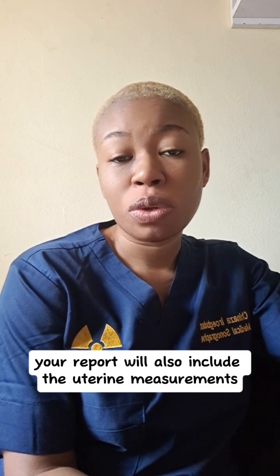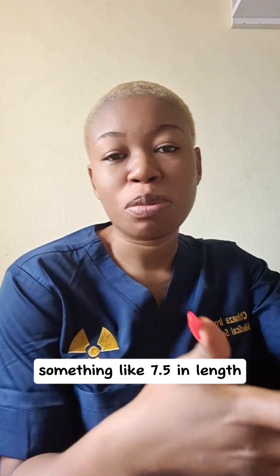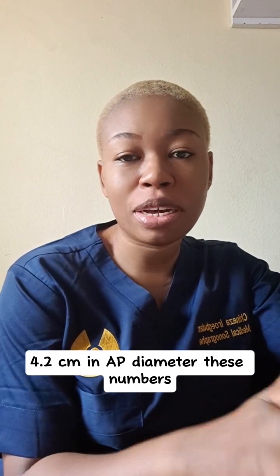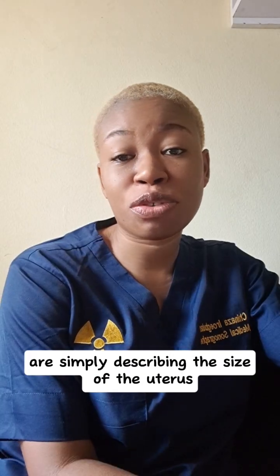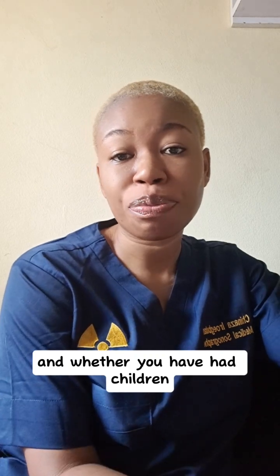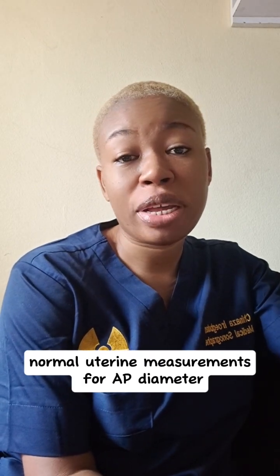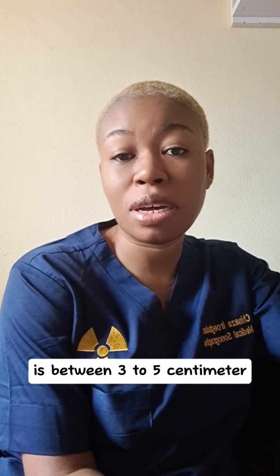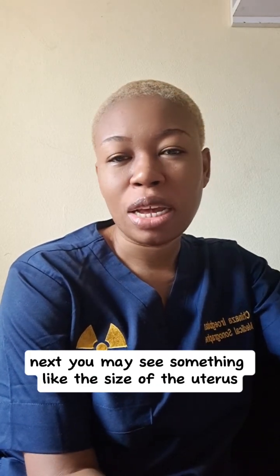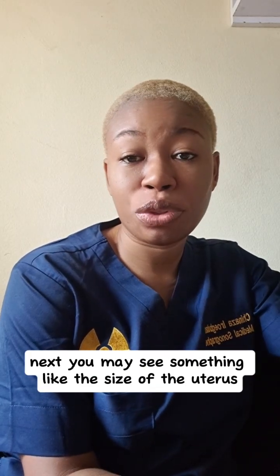pregnant. Your report will also include the uterine measurements, something like 7.5 in length, 4.2 centimeter in AP diameter. These numbers are simply describing the size of the uterus, and they are compared to what is normal for your age and whether you have had children. Normal uterine measurements for AP diameter is between 3 to 5 centimeter, and normal uterine length is usually less than 8 centimeter.